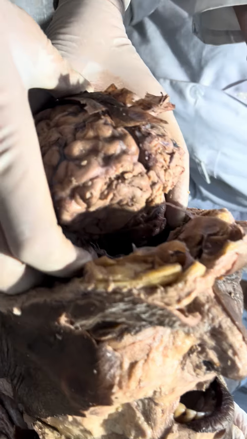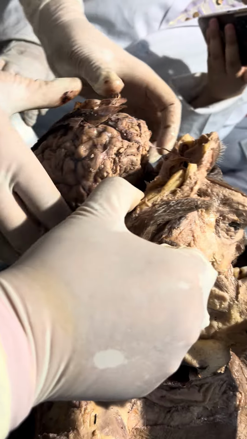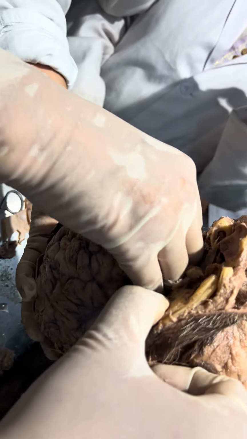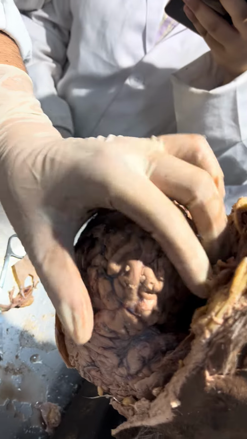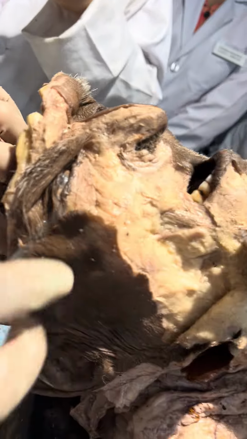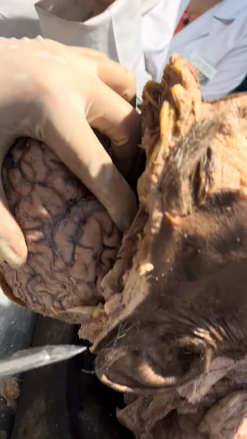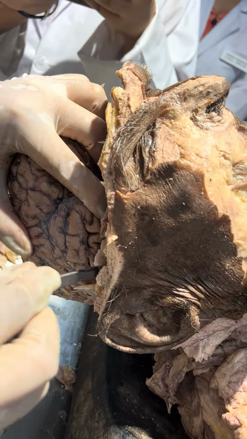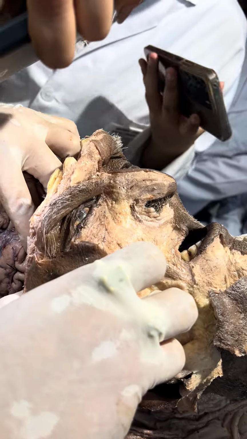Now I am allowing the brain to fall backward. सॉरी. Please focus the light. Yes, very good.